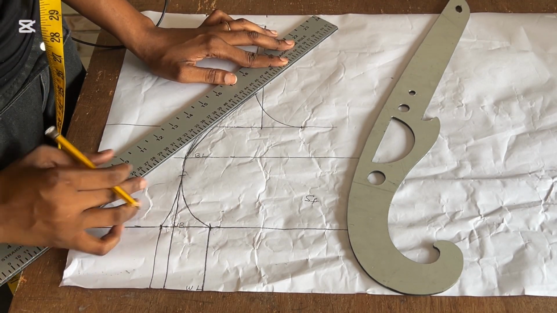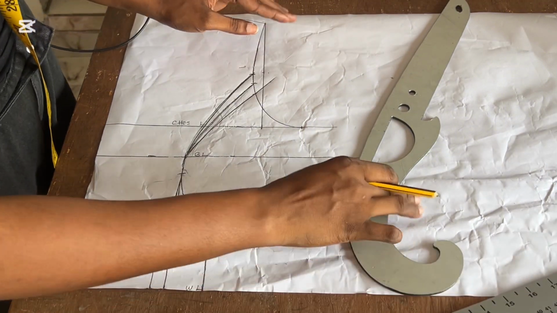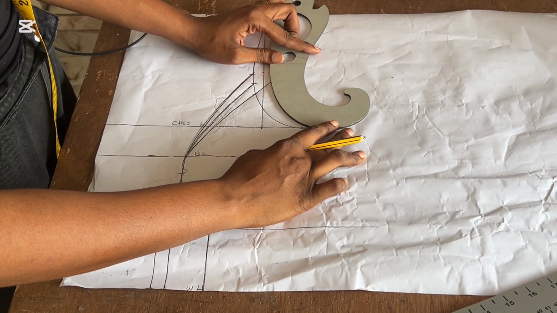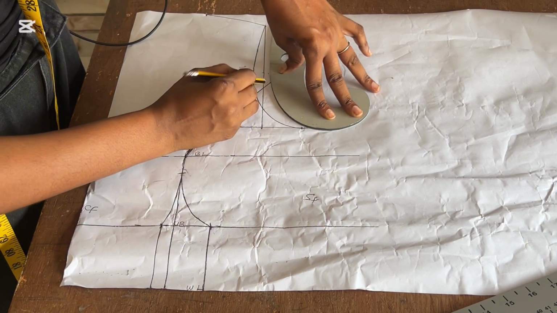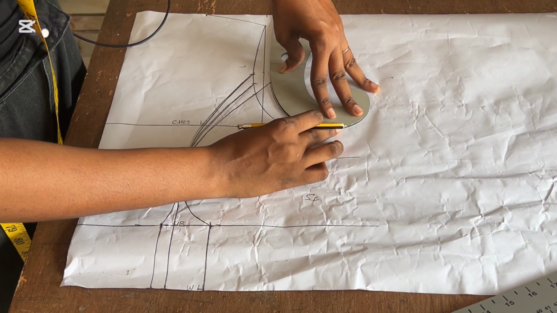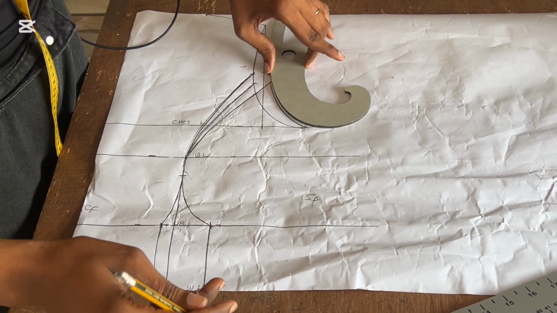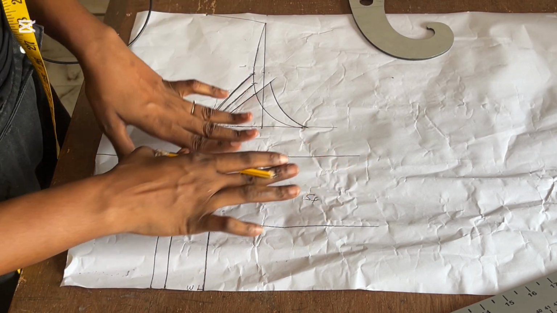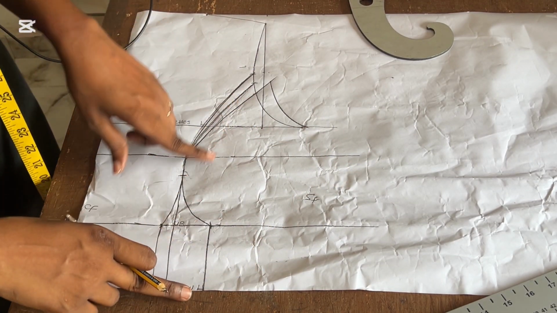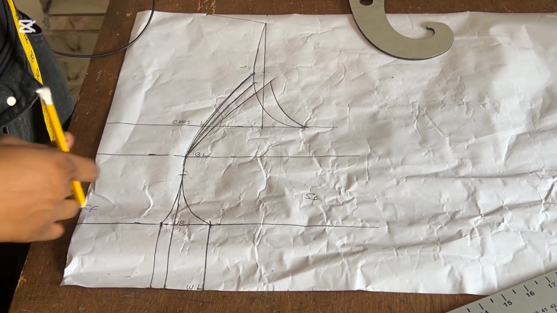That's extended by 1 inch. So having done that, you're also going to now curve it back to your armhole. So this is it here. When you curve it back to your armhole, now we are going to take our waist measurement.